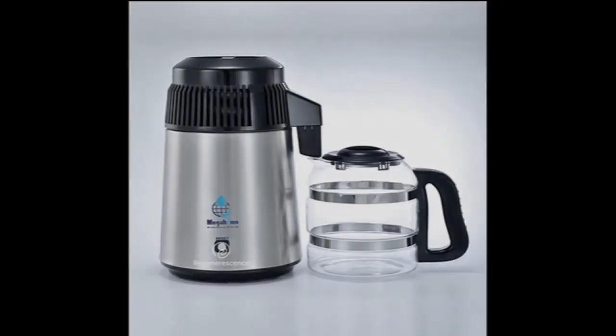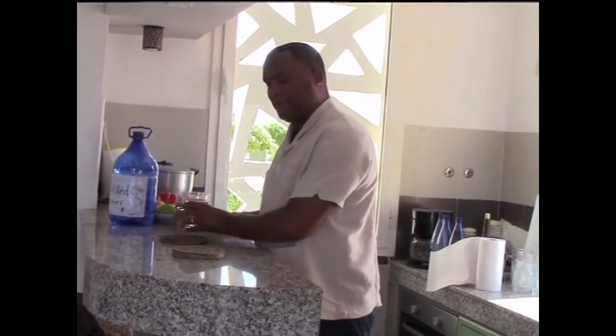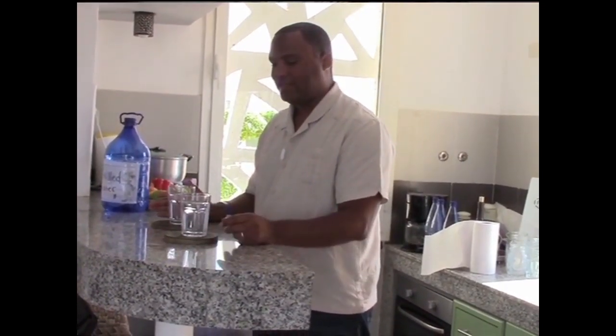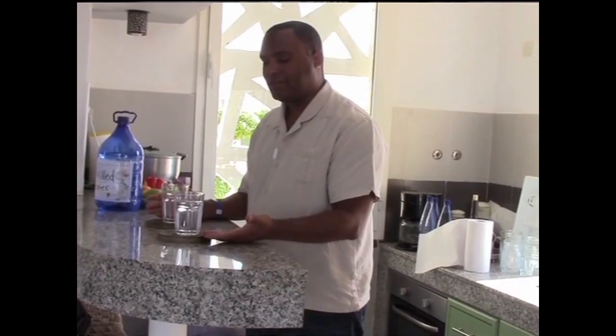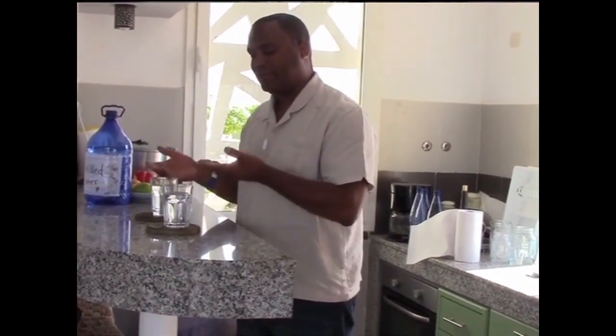So when we want to structure our drinks, we take some of our distilled water and put it on our charge plates, and the structuring process only takes a couple of minutes, at least for small drinks. And the next thing you know, it passively structures the water molecules. You don't see anything, but the field that's coming off of these plates is structuring everything above it. So this water becomes structured in about 5 minutes or so.